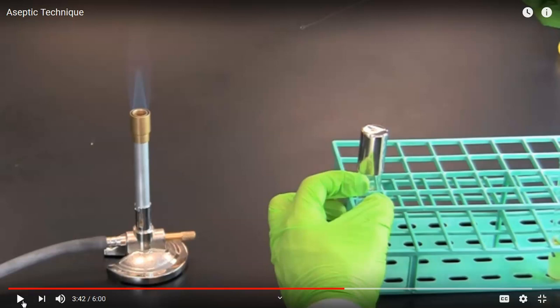Right. It's the same reason that we were flaming the mouth before, to kill any microbes that might have inadvertently landed on the mouth of the test tube. Remember, the goal of aseptic technique is to prevent contamination with unwanted microbes. So each of these flamings, between putting the caps on and taking them off, all of it is to prevent contamination. Oftentimes, students will forget to do the last flame after they've done their transfer. I hope that you won't forget that.